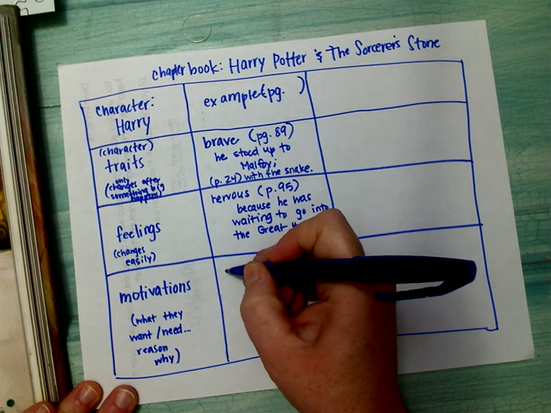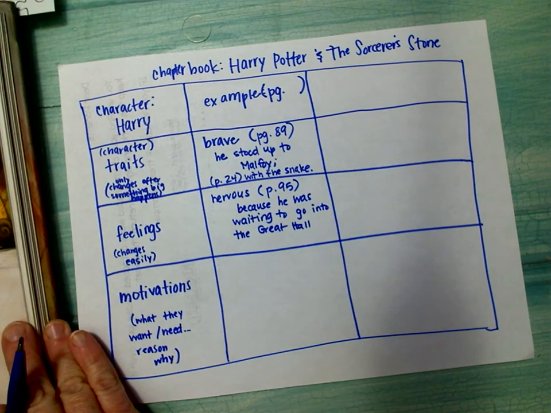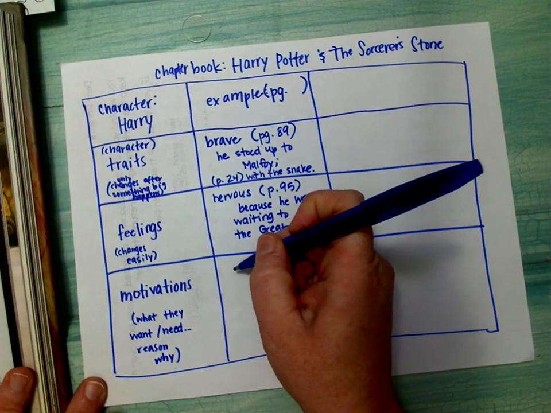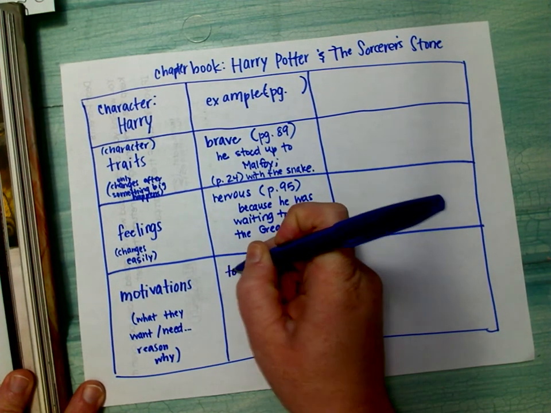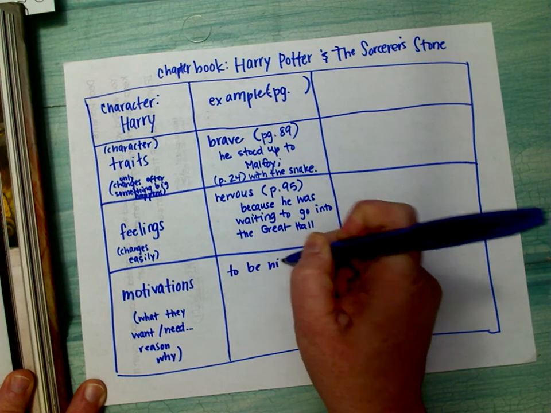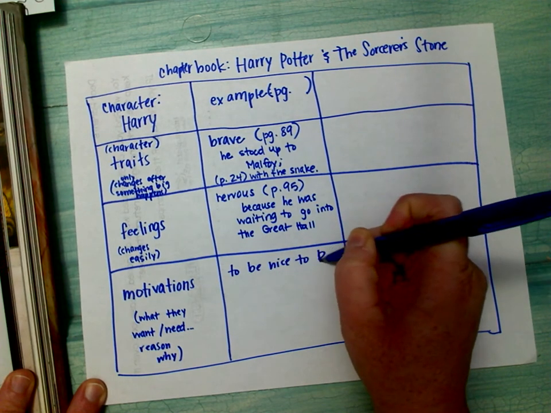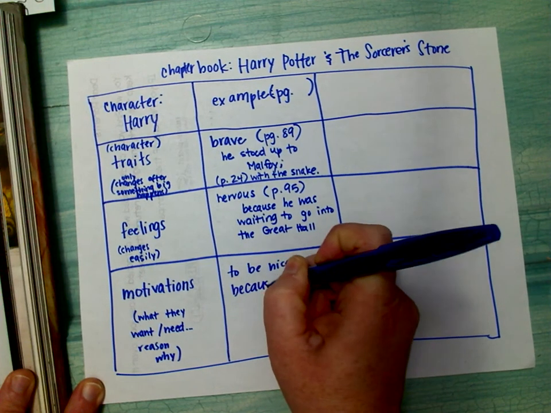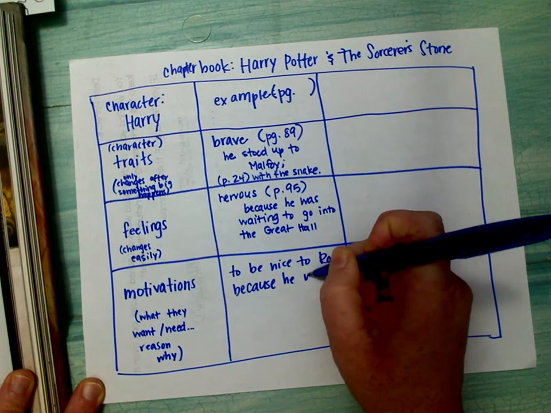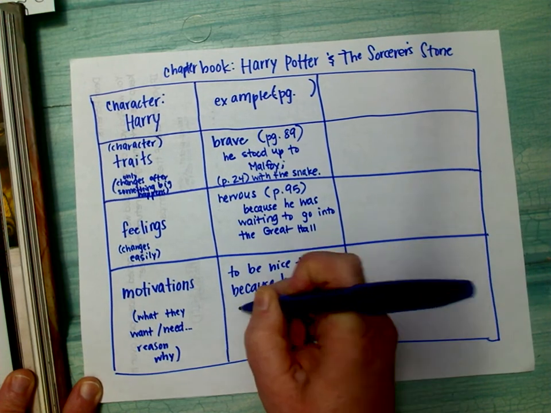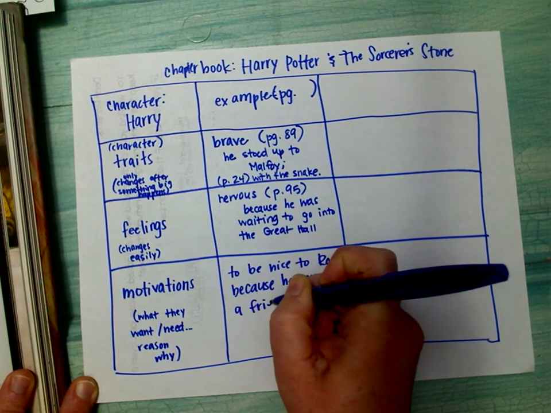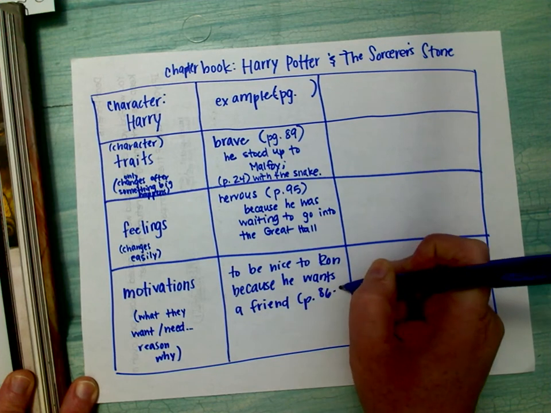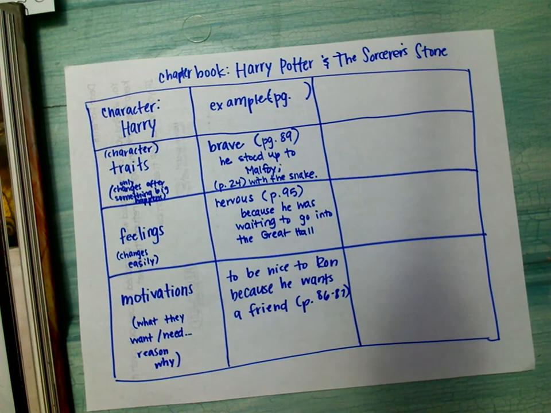One of the things that's motivating him at the beginning of the story is to be nice to Ron. So, be nice to Ron. And now I have to have a because. Because he wants a friend, right? And so that is on page 86 and kind of 87. That's where he's sharing sweets.